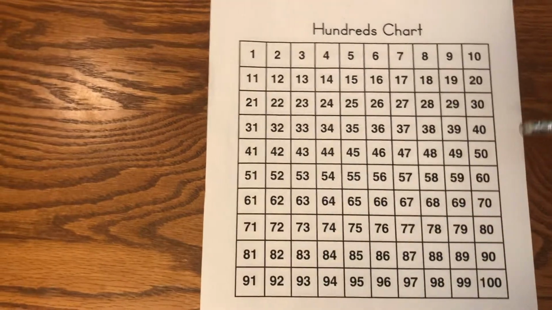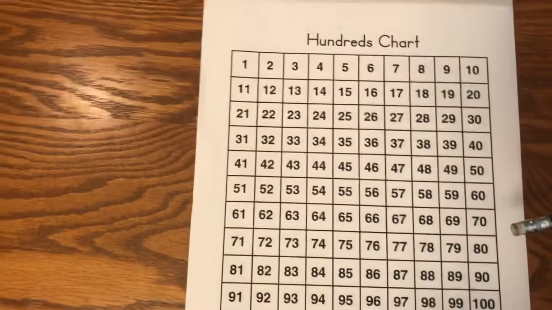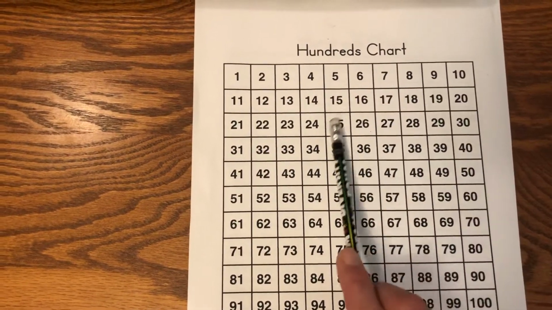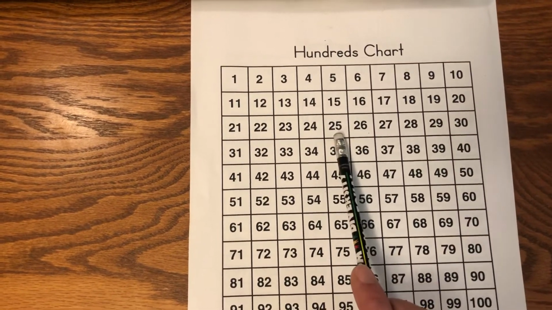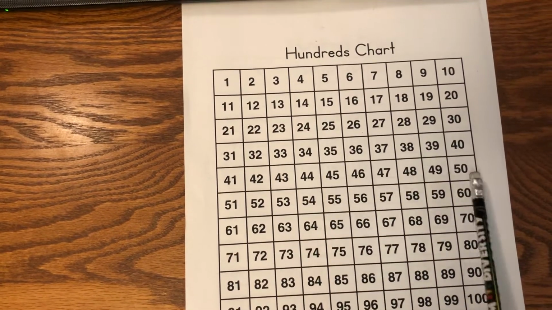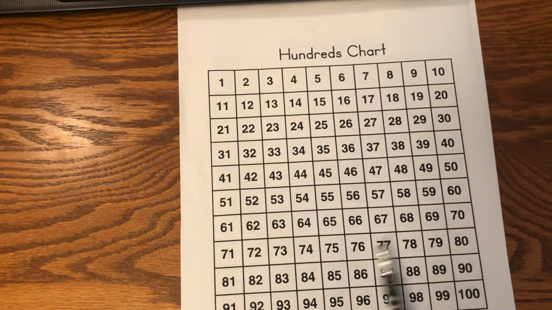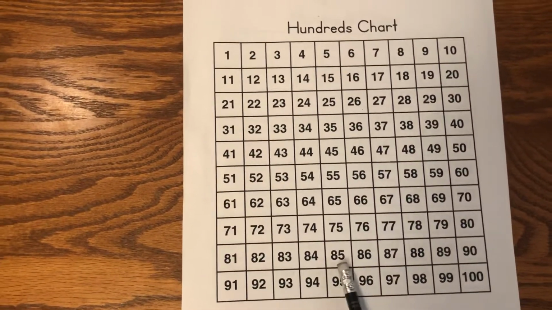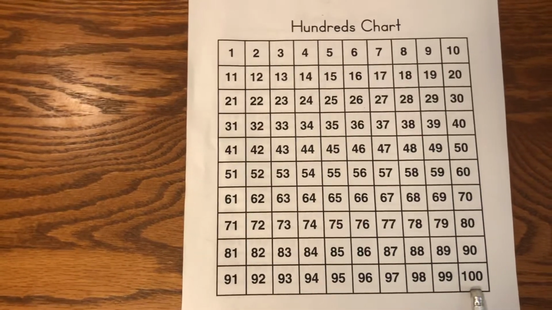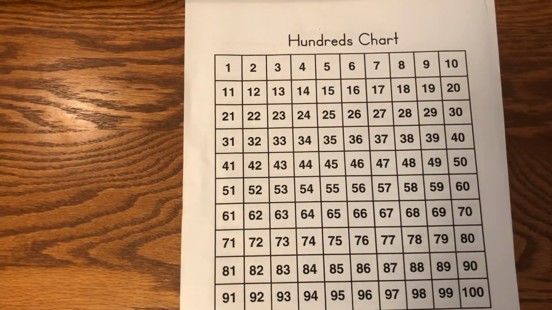Excellent. Let's practice counting by fives now. By fives all the way to 100. Here we go. 5, 10, 15, 20, 25, 30, 35, 40, 45, 50, 55, 60, 65, 70, 75, 80, 85, 90, 95, 100. Count by fives. Excellent. Now let's take a look at some numbers here.